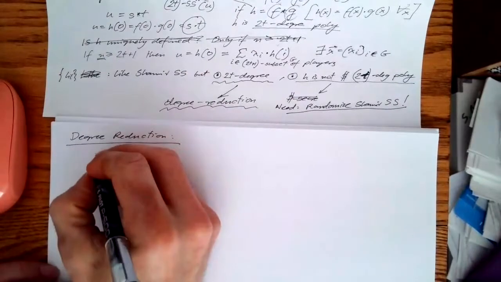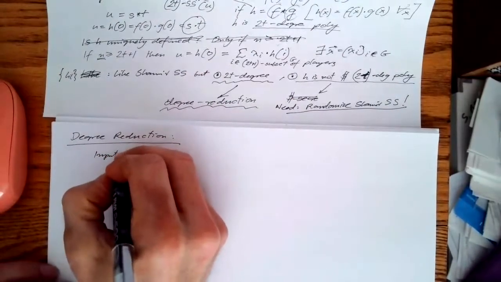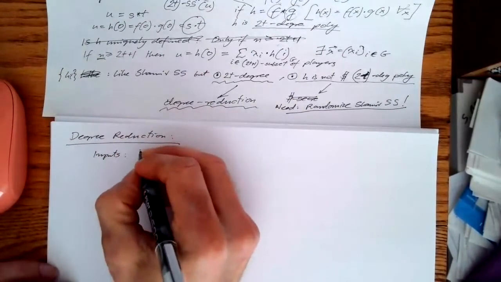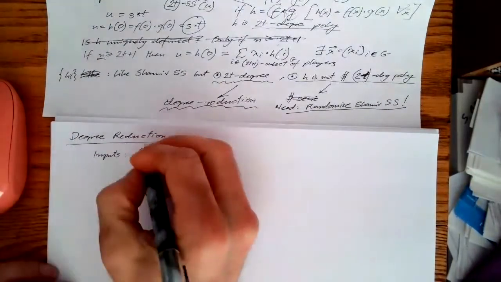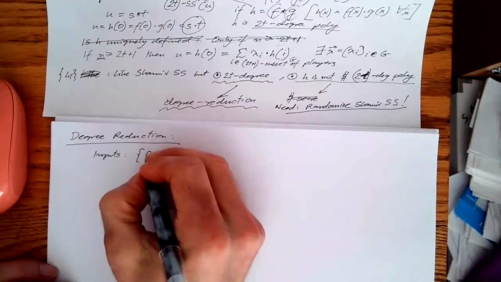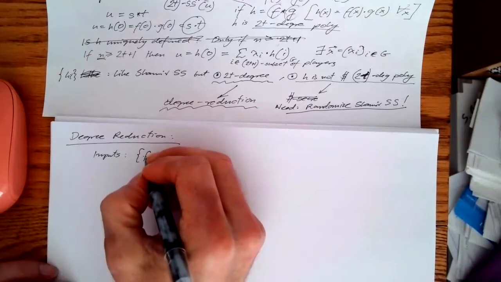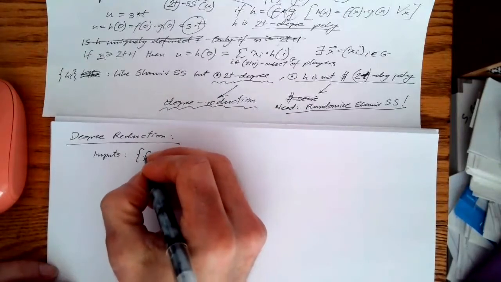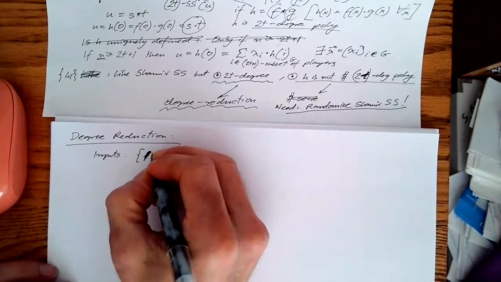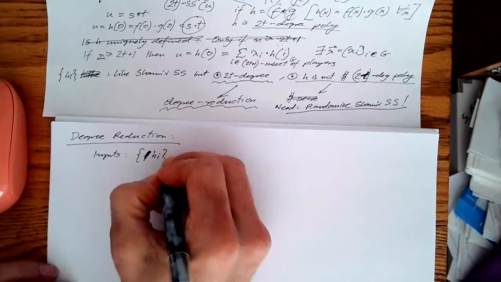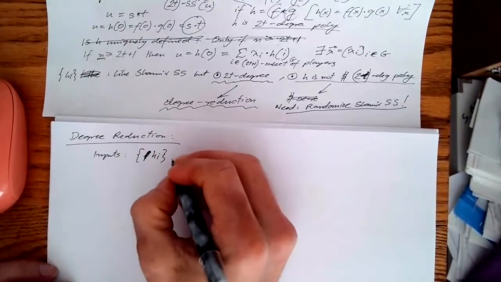So the inputs are, well, let me just use, okay, fine, let's start with, so I will continue using the same notation.